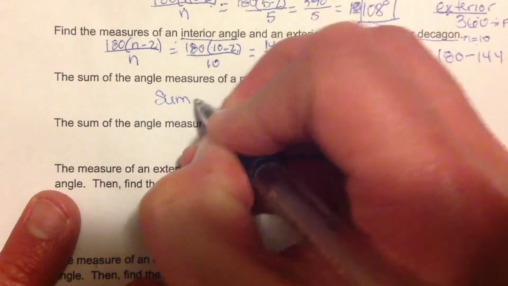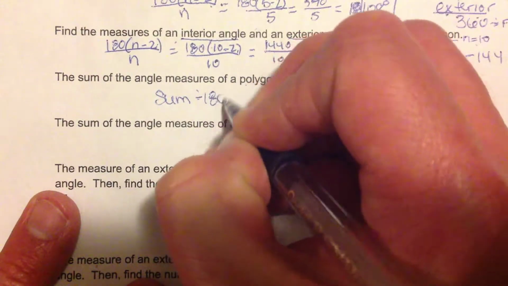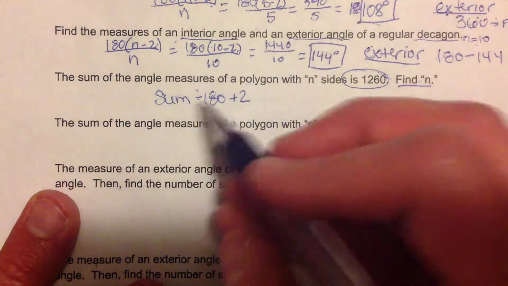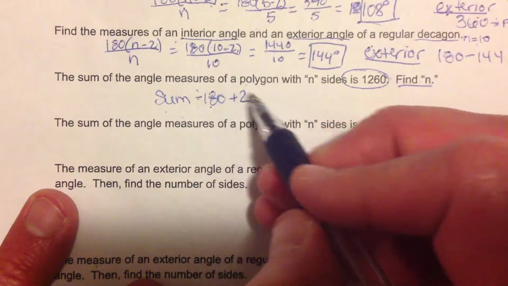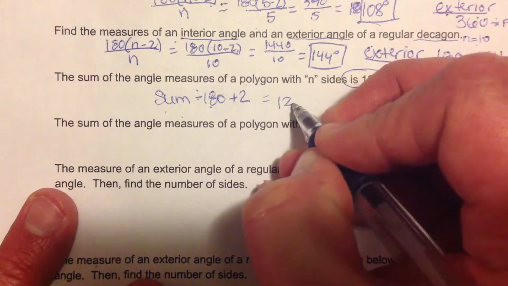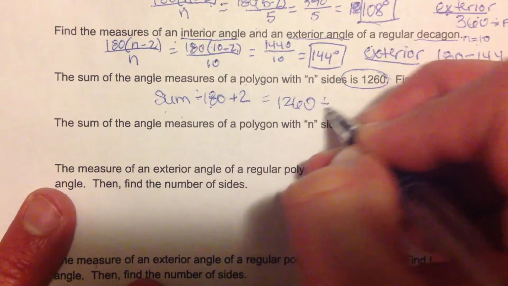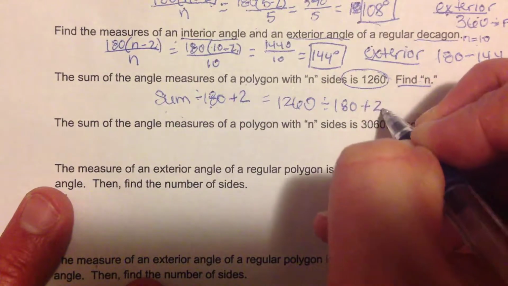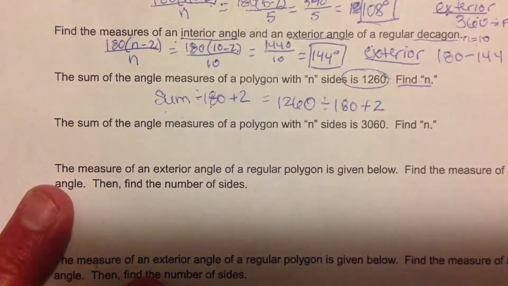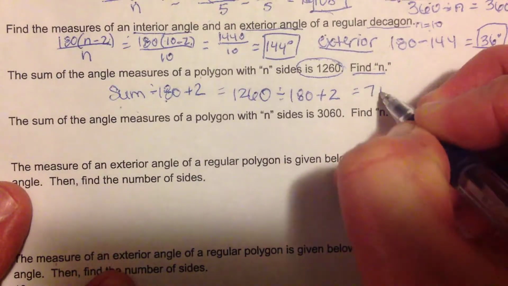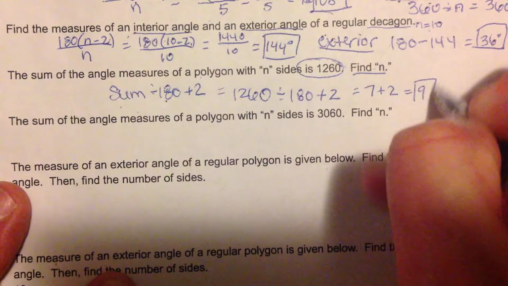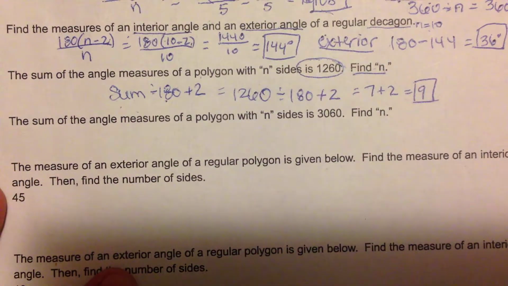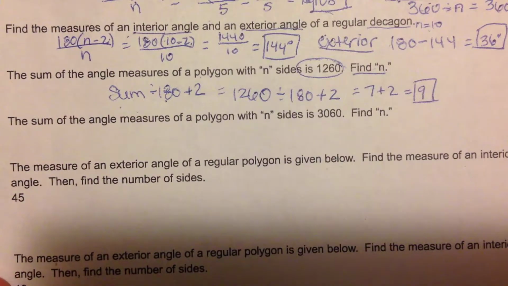Sum divided by 180, and then we add 2 at the end. Now I have to do this part first if you don't have one of our calculators, and then you add 2. So I'm going to do 1,260 divided by 180. Then I'm going to add 2 at the end. Order of operations says I divide before I add. So let's figure out what that is. 1,260 divided by 180 is 7, and then we add 2, which gets me 9 sides. That would be a nonagon with 9 sides.